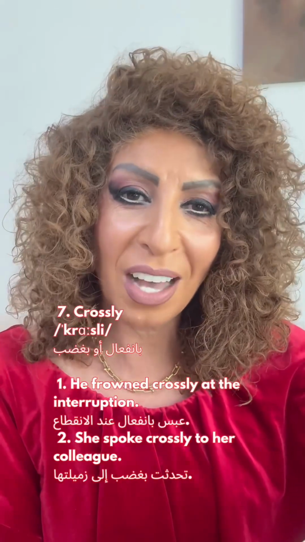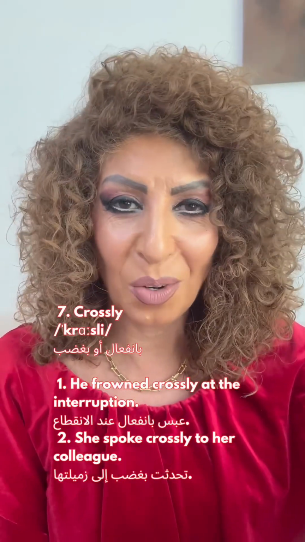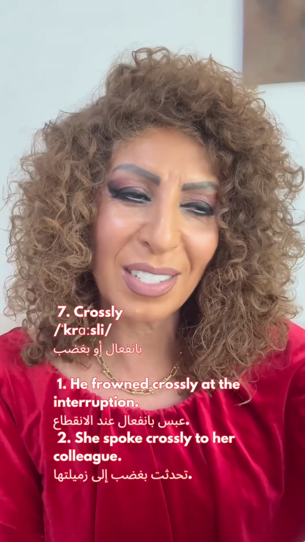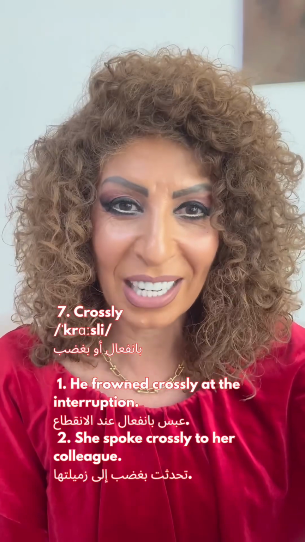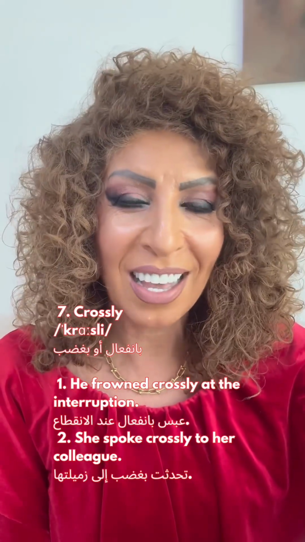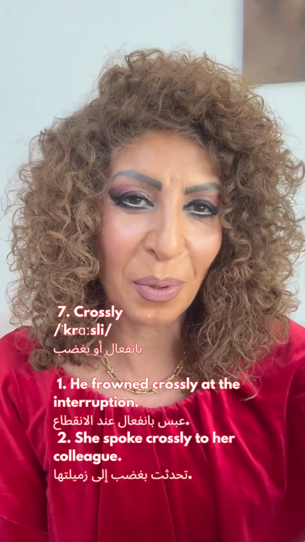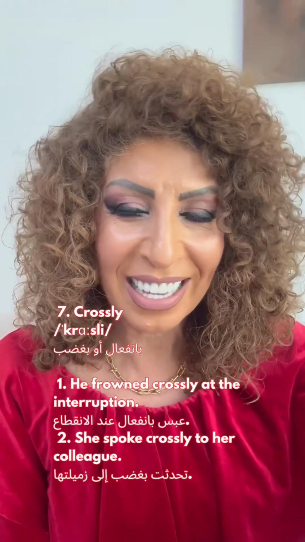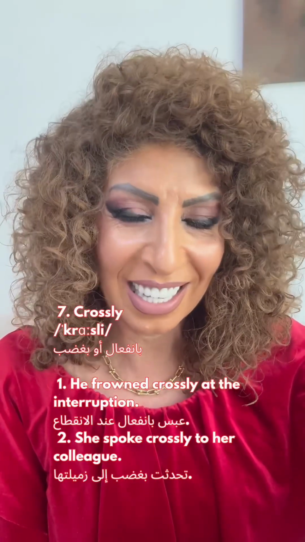The seventh adverb is crossly, بانفعال أو بغضب. So in the first example, we can say he frowned crossly at the interruption. And in the second example, we can say she spoke crossly to her colleagues.